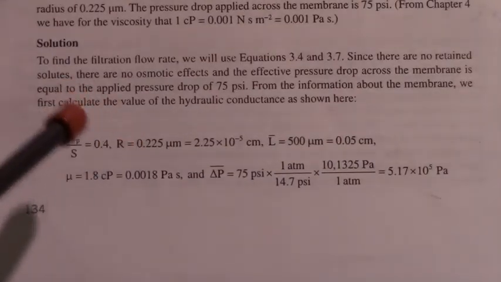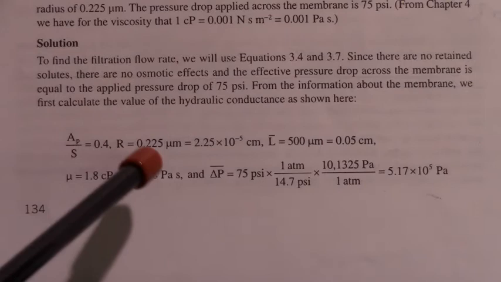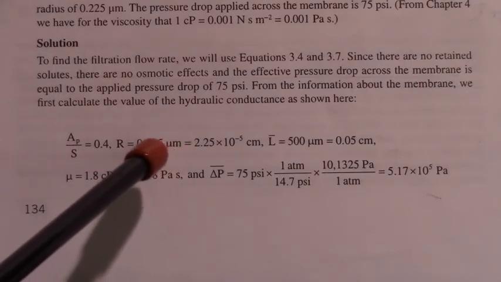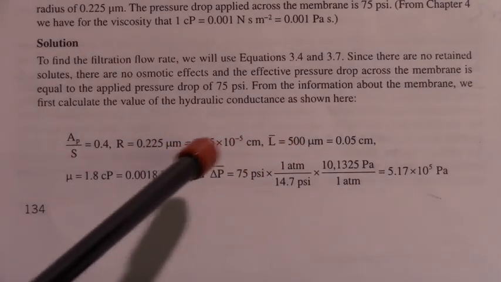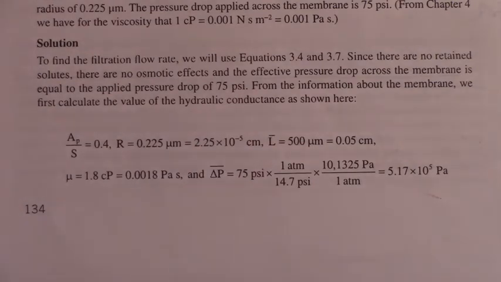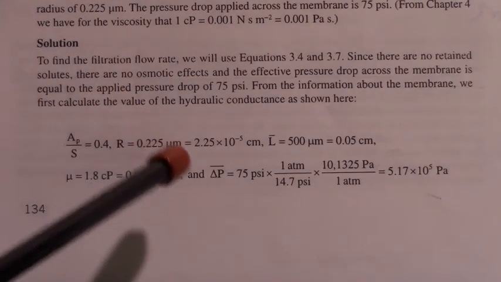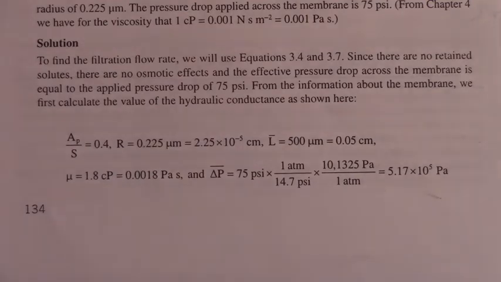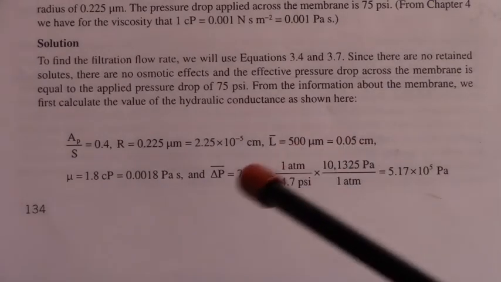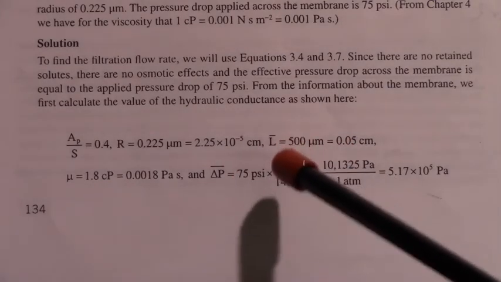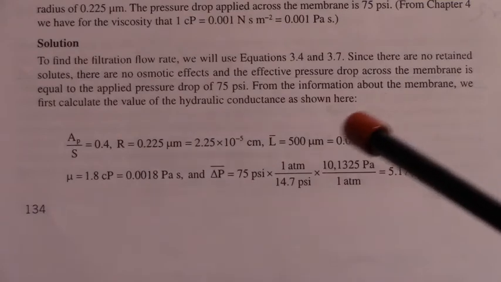So the porosity is given as 0.4, the radius is equal to 0.225 microns. Notice I convert that into centimeters. I find it very convenient to work with centimeters. Once in a while meters, but it's usually better to get out of units like microns before you get into your calculations, just so you can save space in your dimensional equation. Likewise, I convert the thickness of the membrane into centimeters.